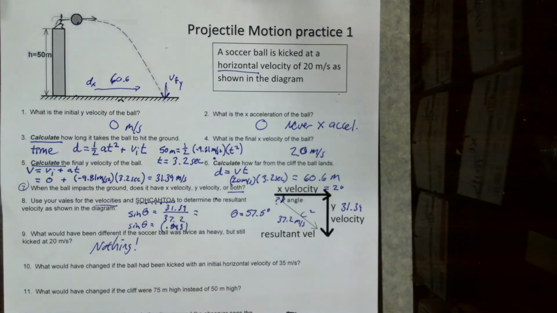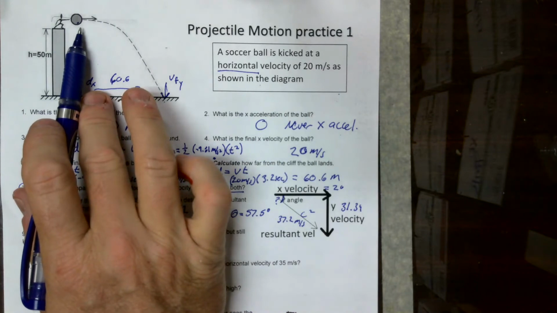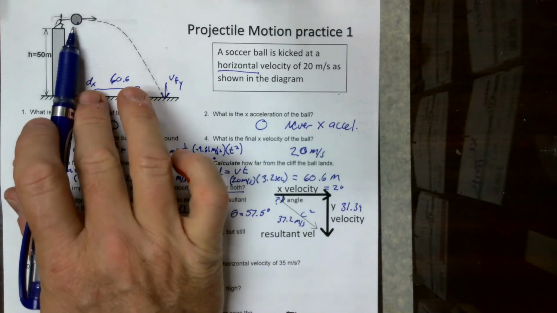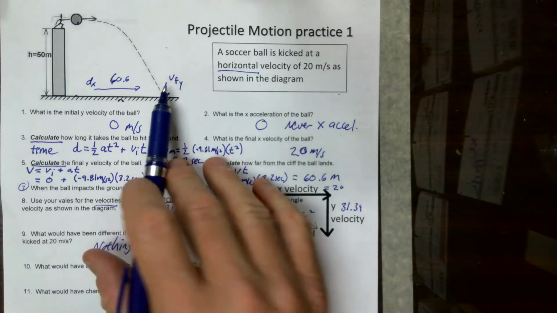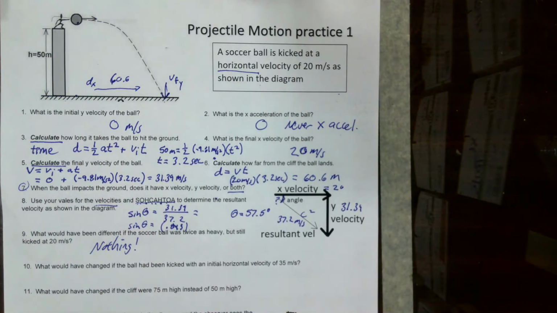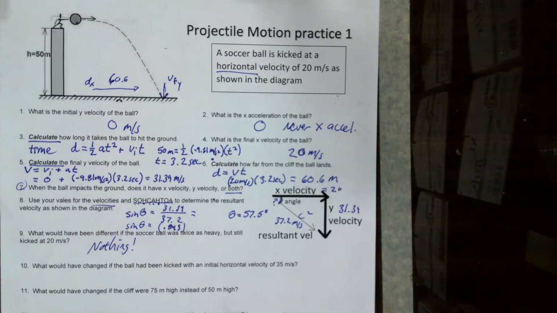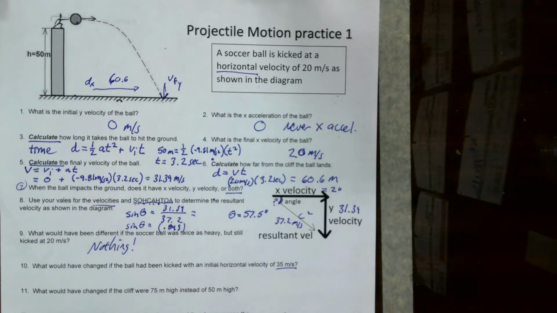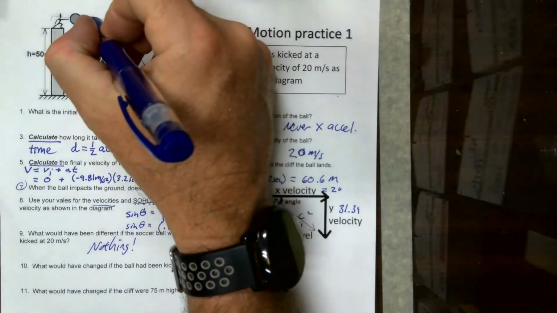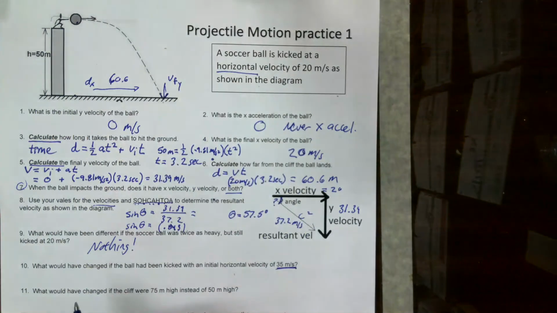Nothing. A shot put and a ping pong ball theoretically launched from the same spot, if they have the same initial speed, will both hit the ground at exactly the same place at exactly the same time. Now, what would have changed if the ball had been kicked with an initial horizontal velocity of 35? We're not going to go through all the math here, but this is a thinking question. What would have been different if instead of 20, we made this 35?